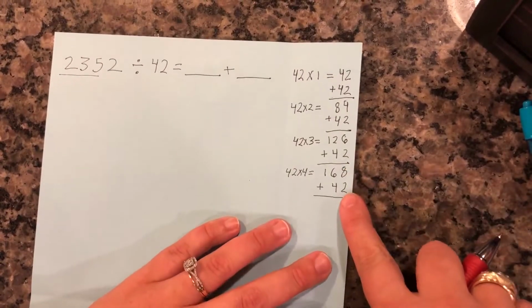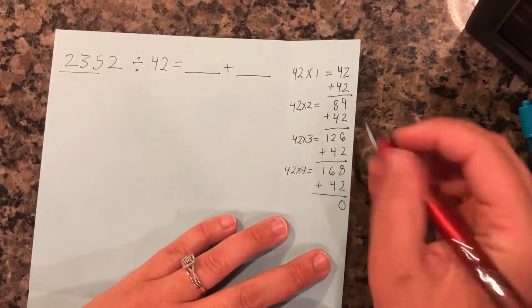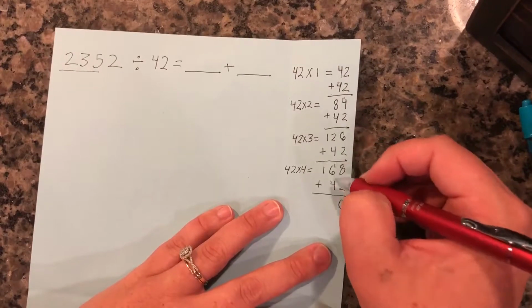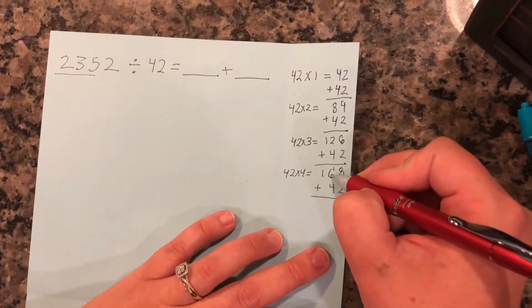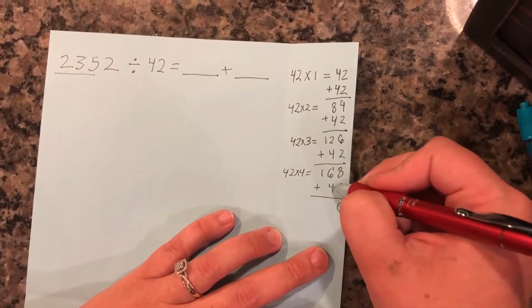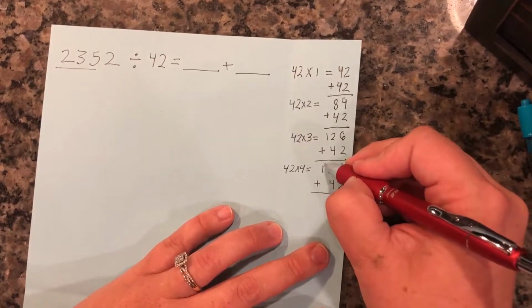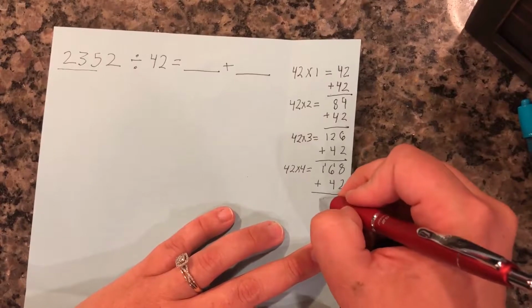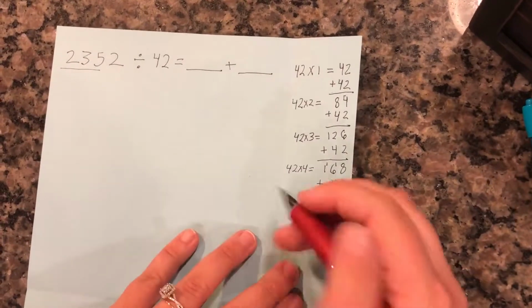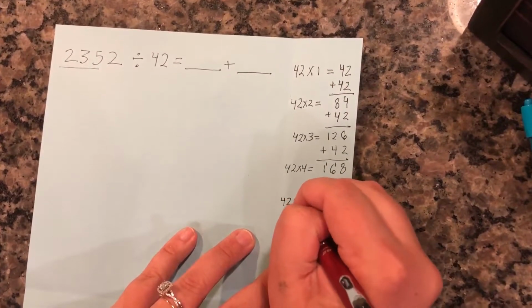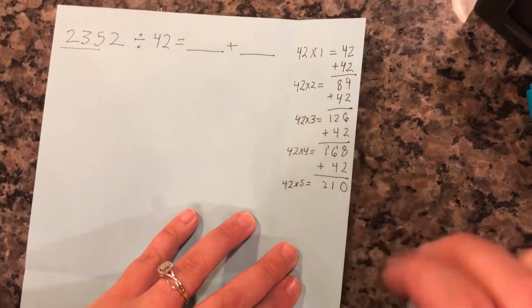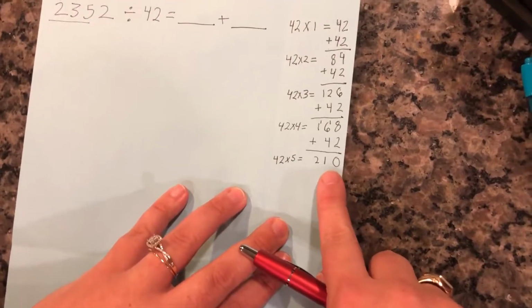8 plus 2 is 10. Carry my 10. 1 plus 6 is 7. 7 plus 4 is 11. Carry my 10. 1 plus 1 is 2. Therefore, 42 times 5 is equal to 210.